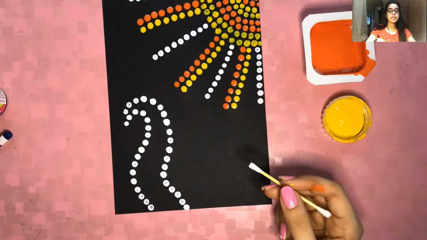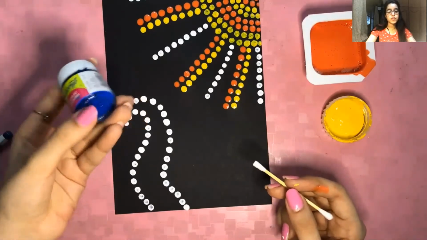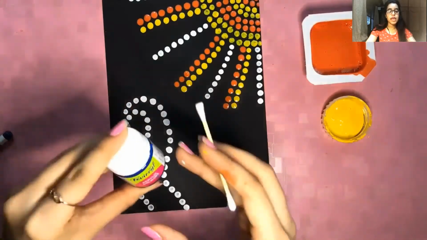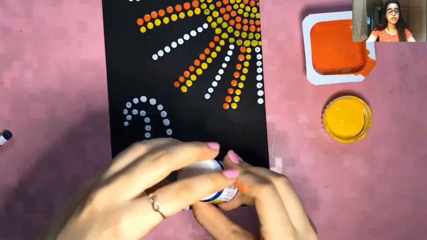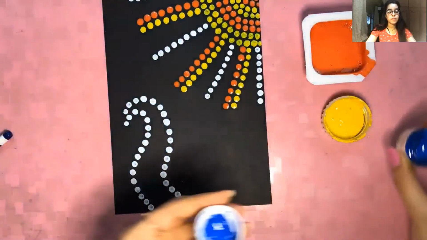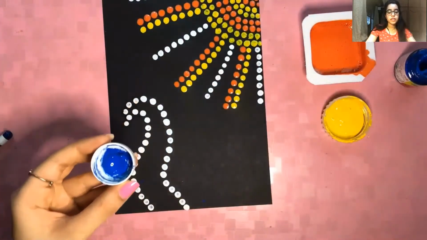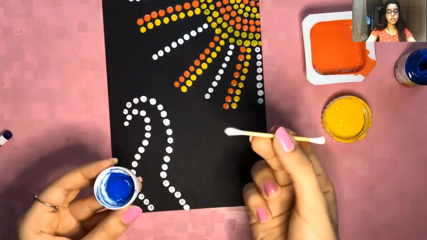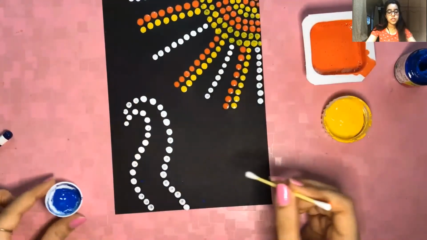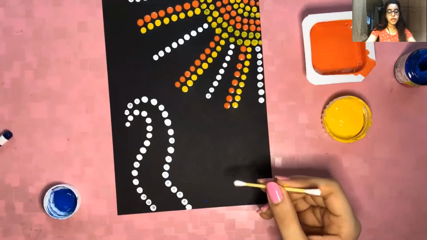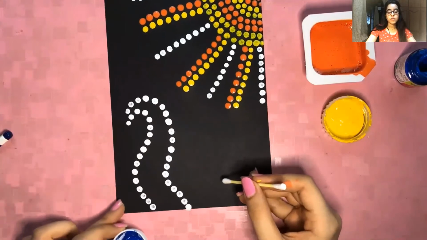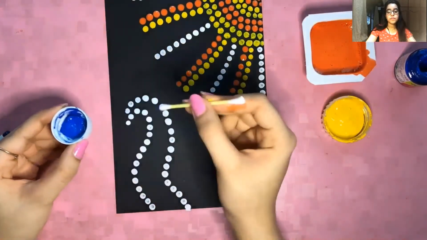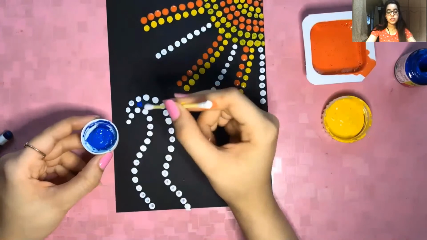And now if you see, there's a little bit of space left inside. So this time we are going to make use of this blue acrylic paint. Any shade of blue would be fine as far as it's an acrylic paint if you're using it on black paper. And I take the paint directly from the lid of the container. I dip the earbud into the paint, and then I will quickly start drawing the dots in the central section now.